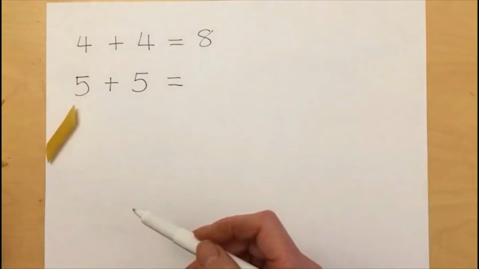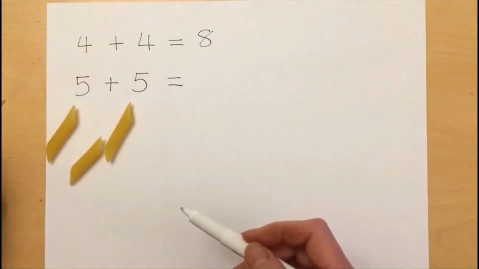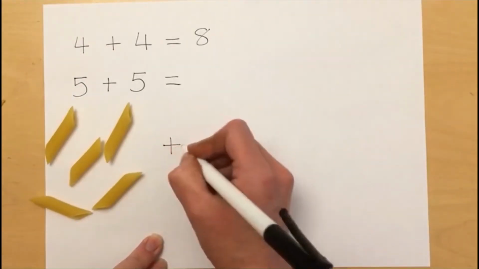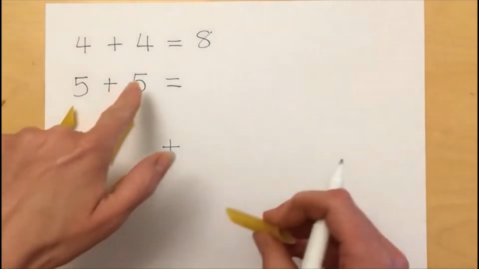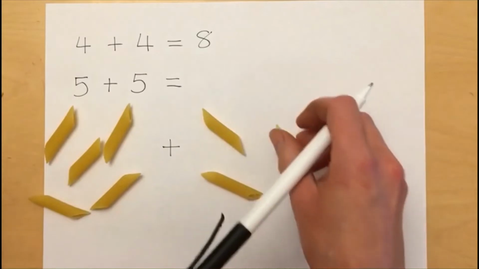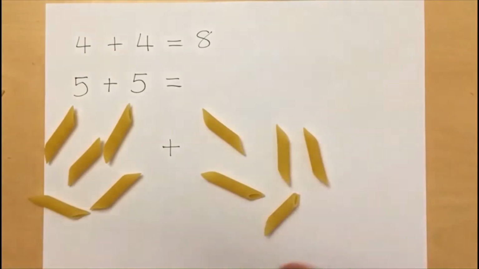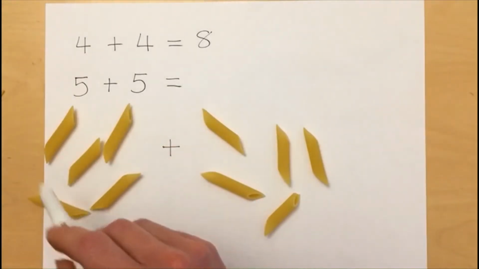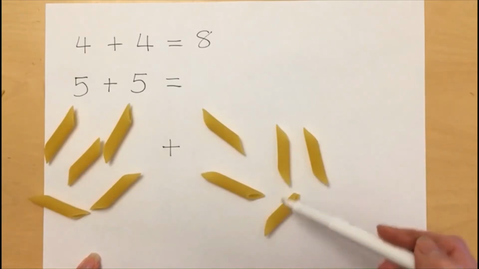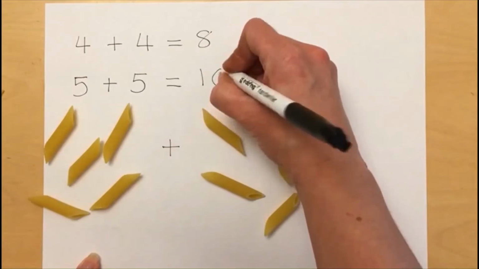So 1, 2, 3, 4, 5, plus another 5. 1, 2, 3, 4, 5. So we know there are 5 there, so we need to count on from 5. 5, 6, 7, 8, 9, 10. 5 plus 5 equals 10.